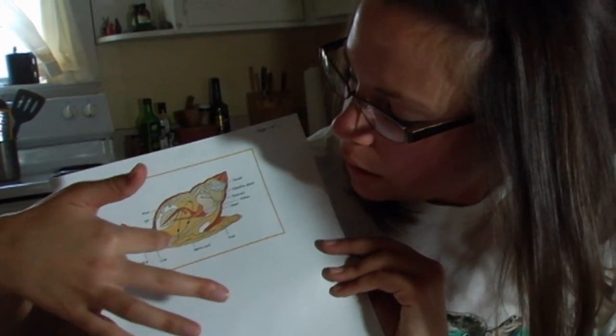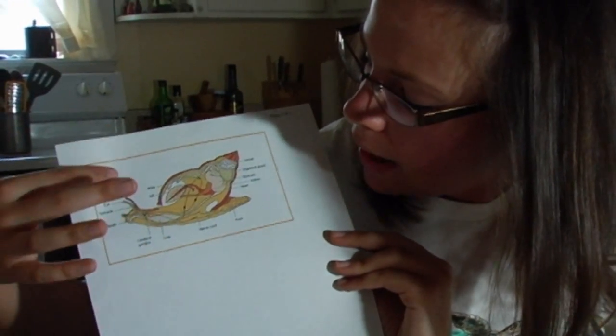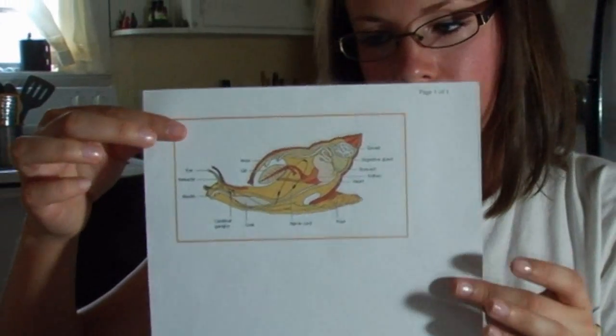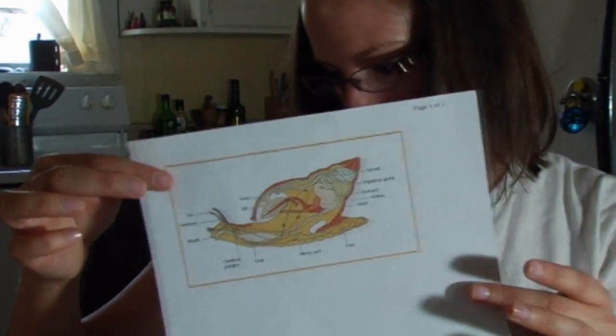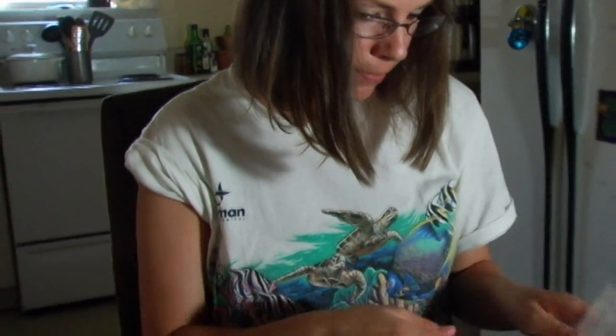Here's the foot that most mollusks have, and they can use that to move. So it's pretty cool. And the next class to talk about, this is just another diagram of the inside of a gastropod.